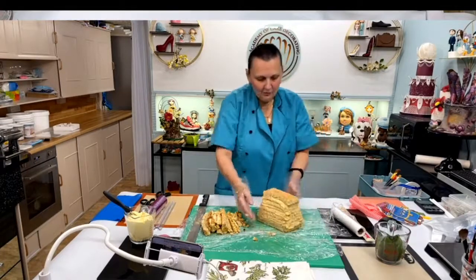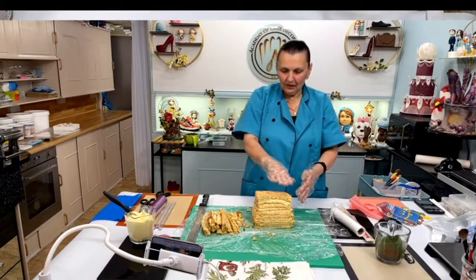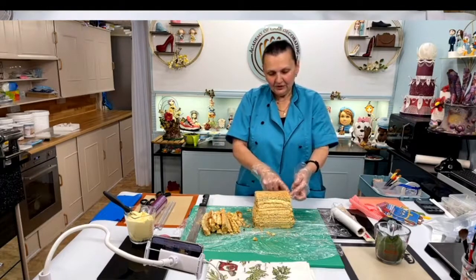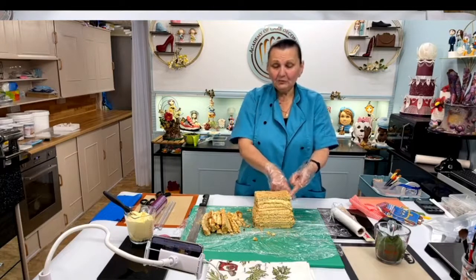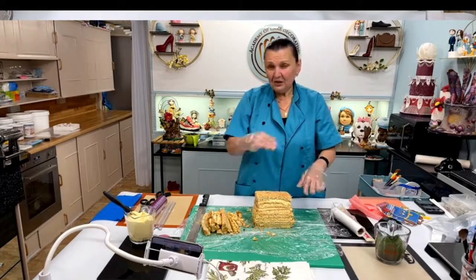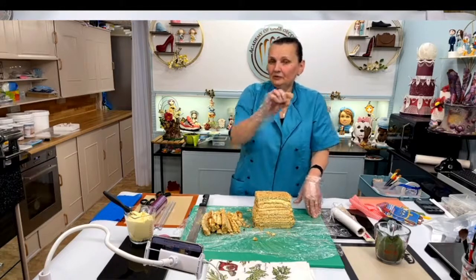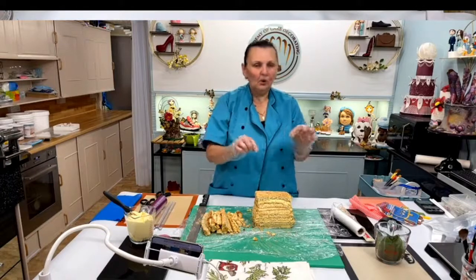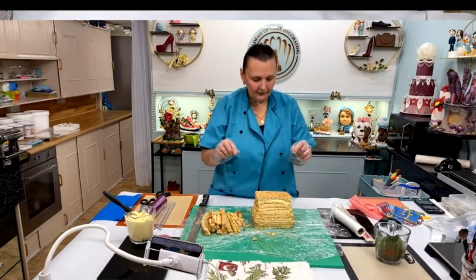Now, for example, if you are planning to do a flat top and you want this to be perfectly leveled, you can just lift one side of the sponge and insert a little bit more cream if you want to. Just because I did not do the layers perfectly leveled, obviously I've got more or less cream in one side than the other.